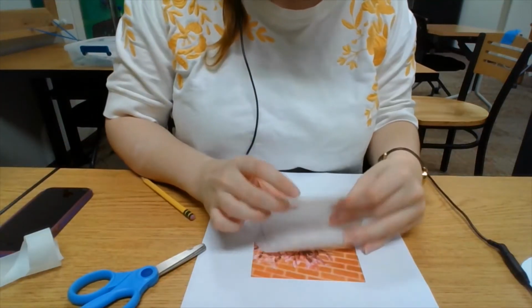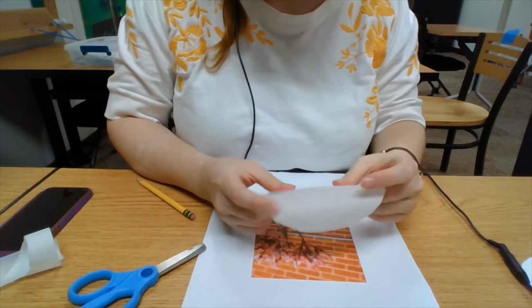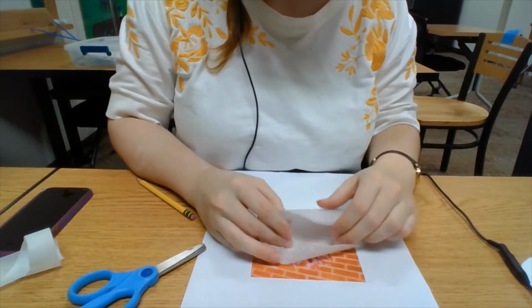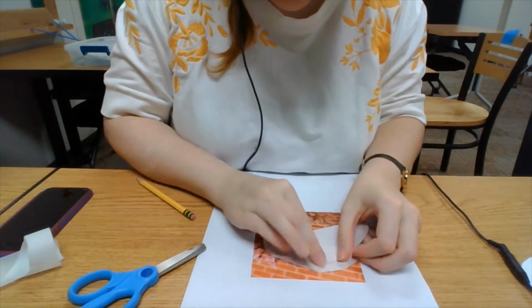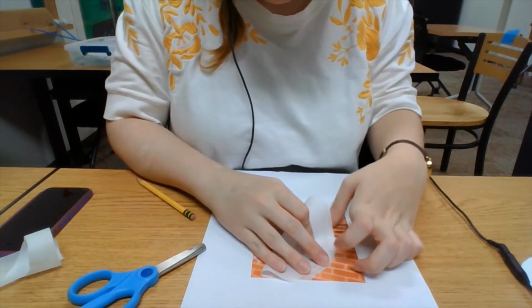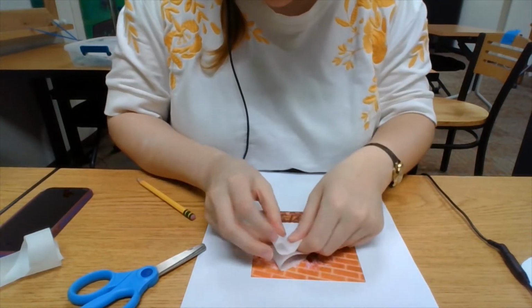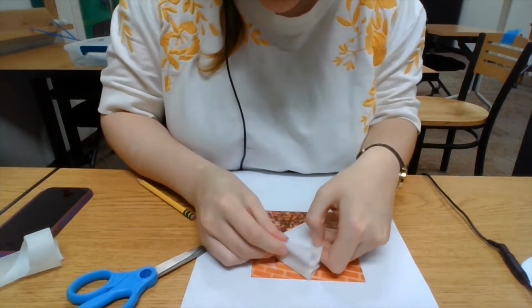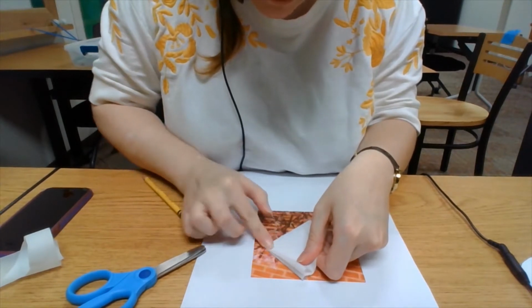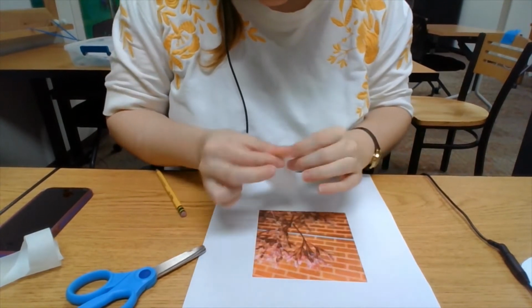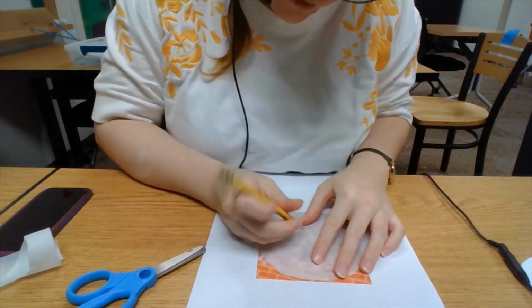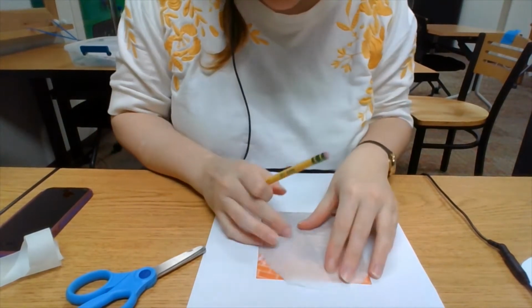Next up, I'm going to carefully, and you'll notice that mine kind of curves in a little bit, so I'm going to use this as the top. Carefully fold that in half, but don't crease it. And then fold that again, and do a teeny little crease right here. That way you'll know where the center is. And then I'm going to put a little dot right here where the center is.